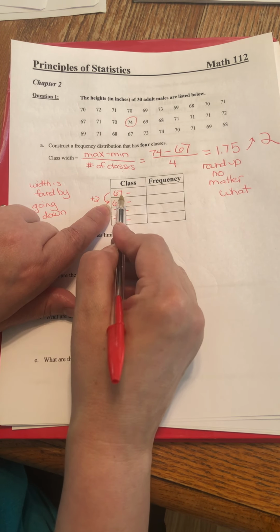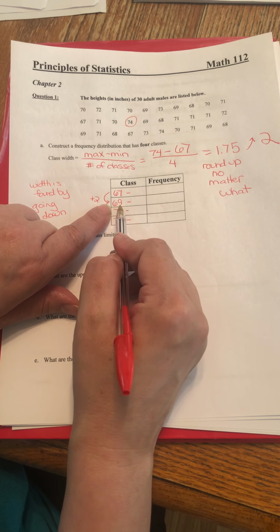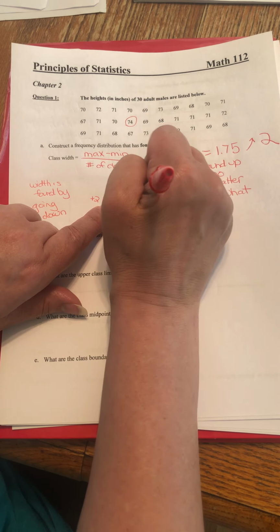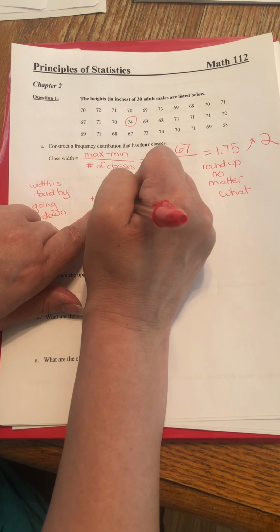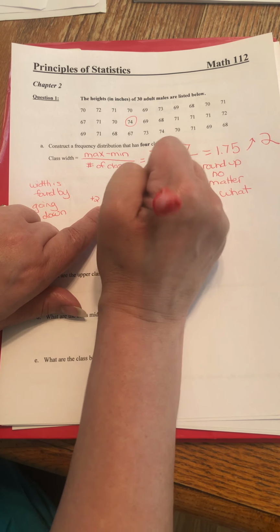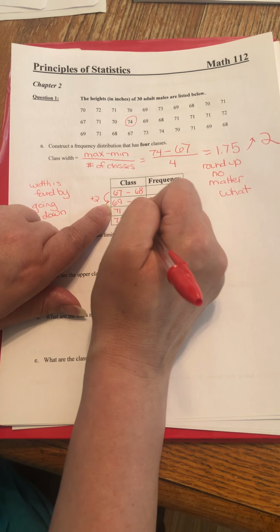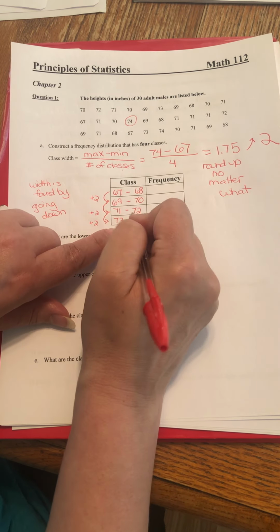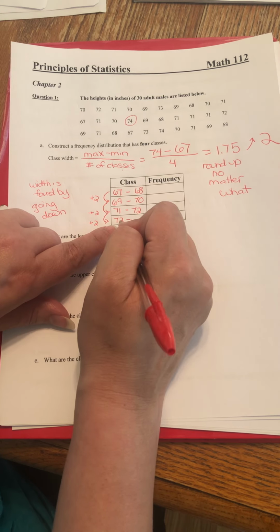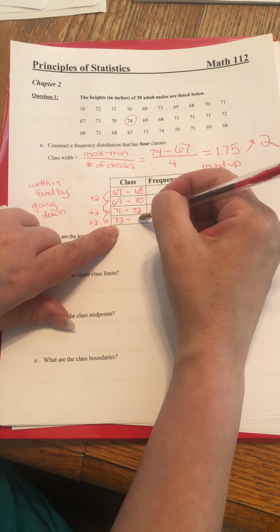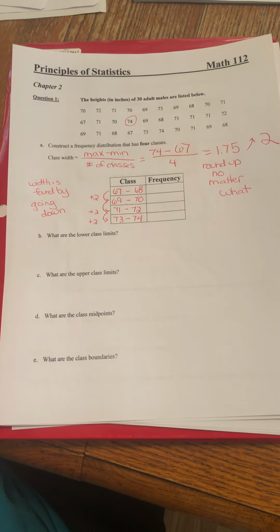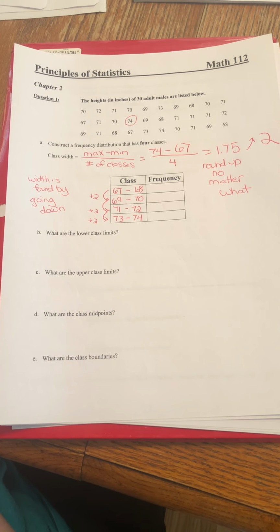If that's 67 and that's 69, this had to end at 68 so that my next number is 69. This had to end at 70, so my next number is 71. This had to end at 72, so my next number is 73. And if you follow the pattern, 68, 70, 72, this has to be a 74.